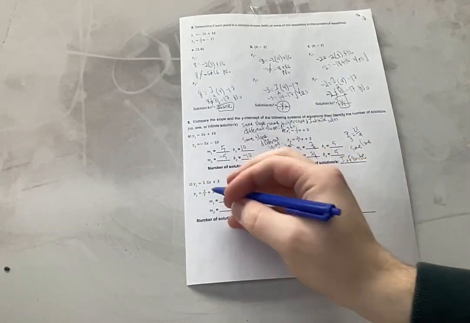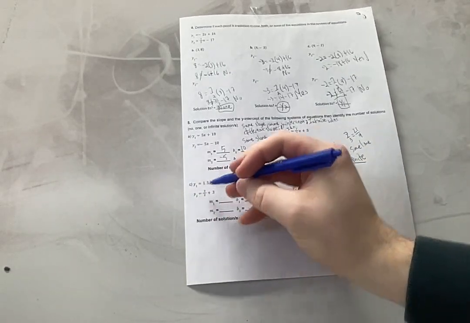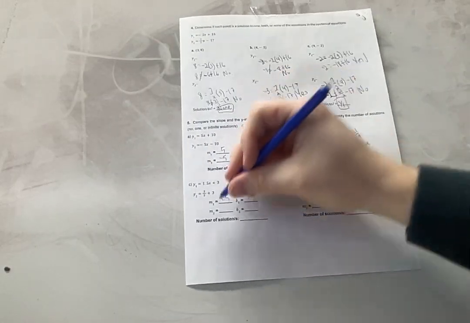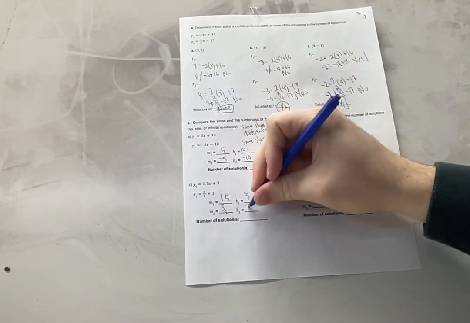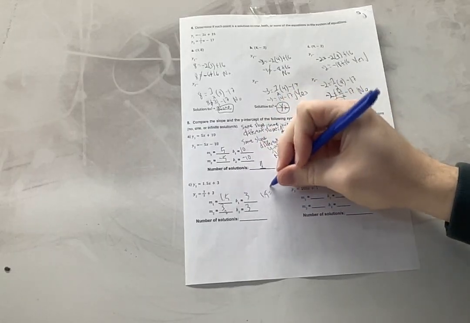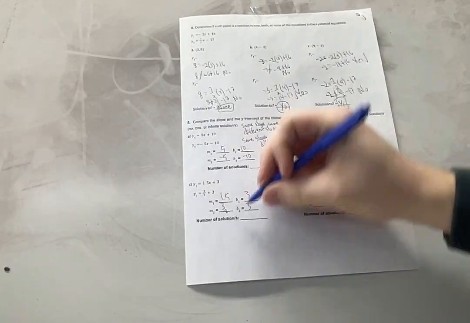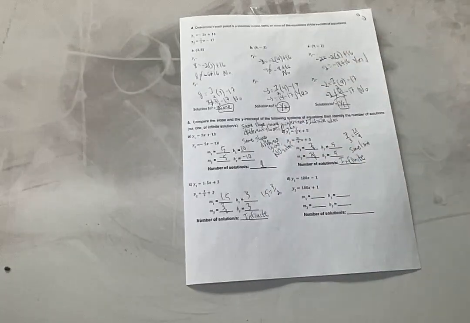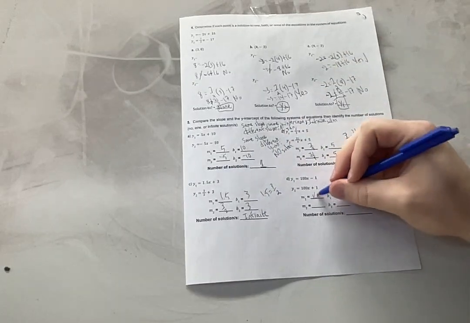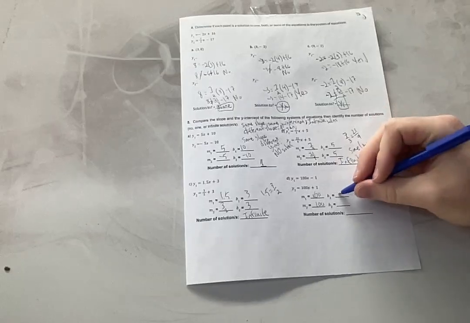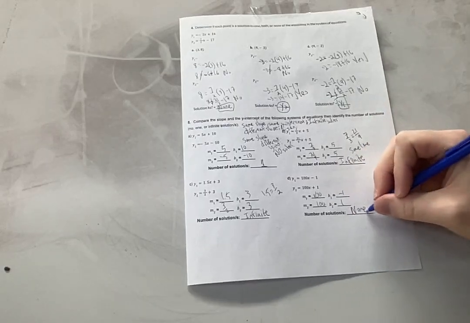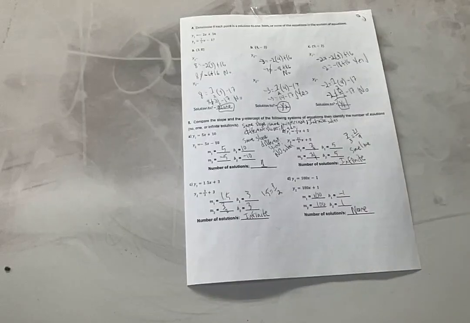So then we got here 1.5, 3, 3 halves, 3. Again, we reach this point where 1.5 we know is equal to 3 over 2. So the number of solutions again is infinite because it's the same line. Here we got the same slope, but we got different y-intercepts, -1 and 1. So that would mean there are no solutions for that.